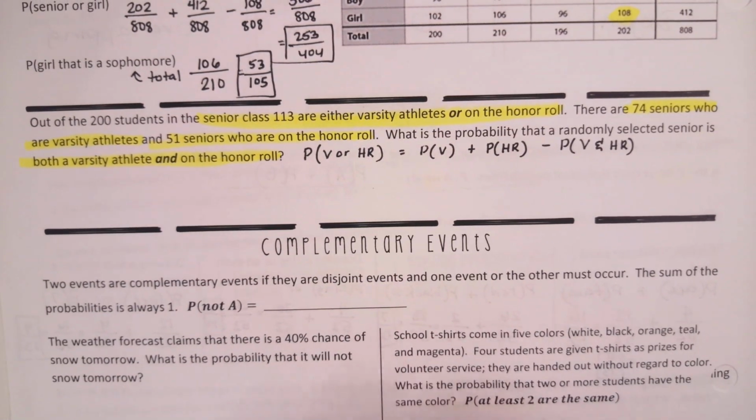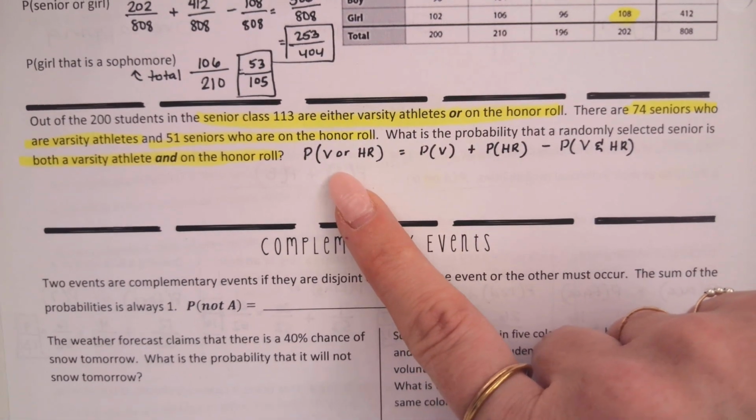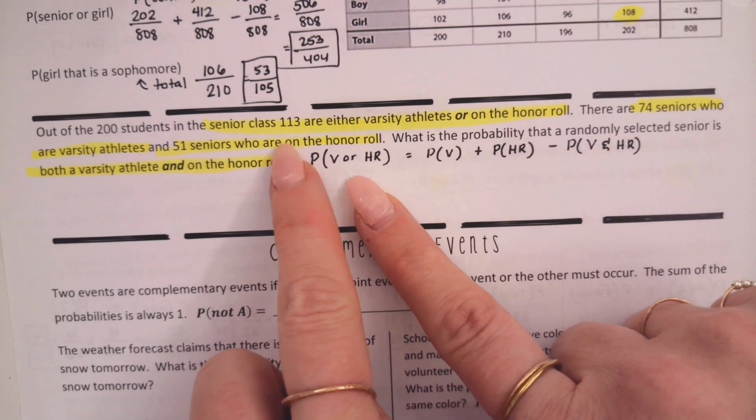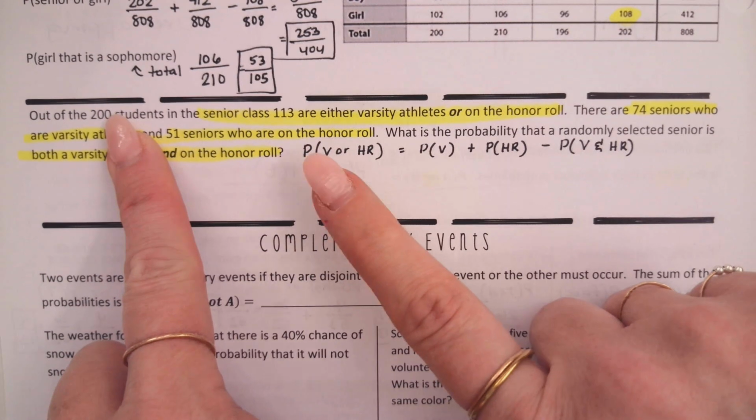All right, look at that equation. So let's fill in what we know. Can we find the "or"? Yes. It says 113 are varsity or honor roll. So 113 out of 200 should go here.